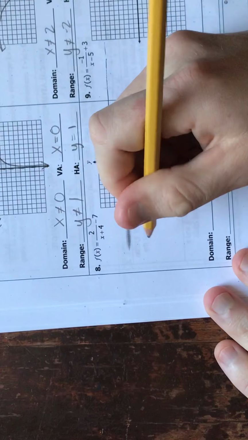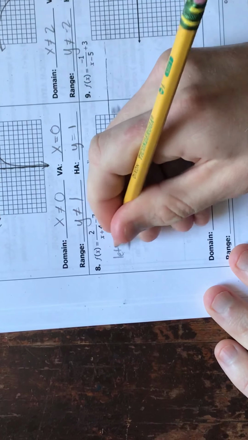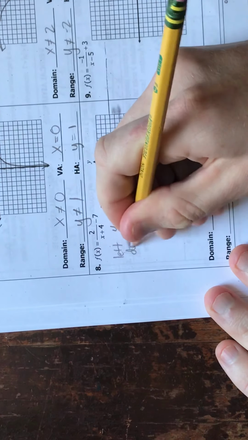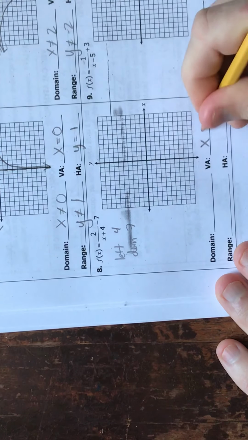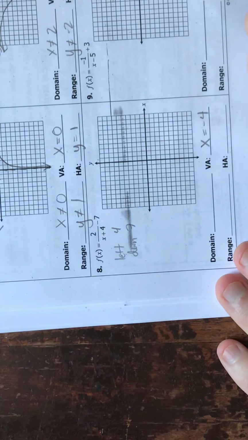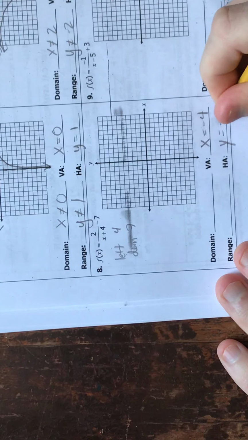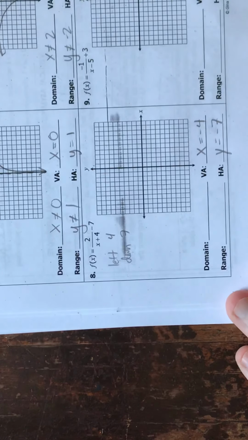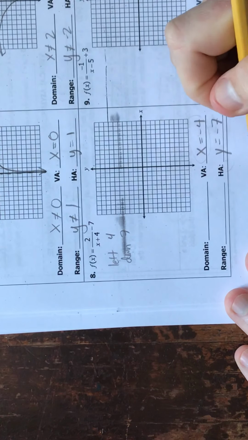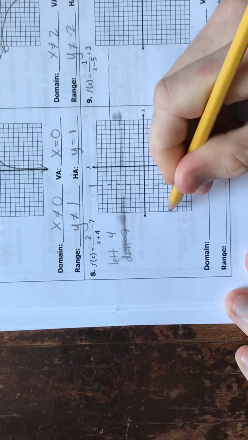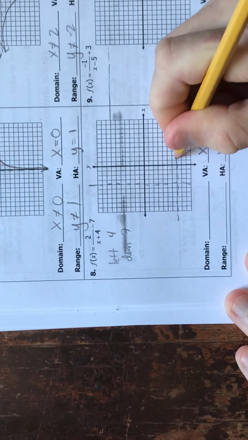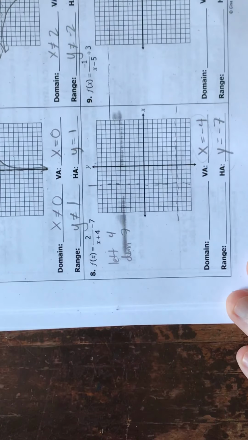Okay, so with this guy, we are going left 4 and down 7. So I'm going to go ahead and say my vertical asymptote is x equals negative 4, and my horizontal asymptote is at y equals negative 7. That was the left 4 and the down 7. Okay, so left 4, I got a vertical asymptote. Down 7, I think that's right here, I got a horizontal asymptote.